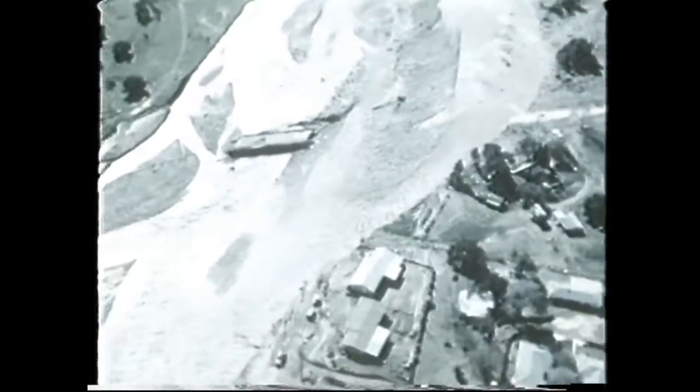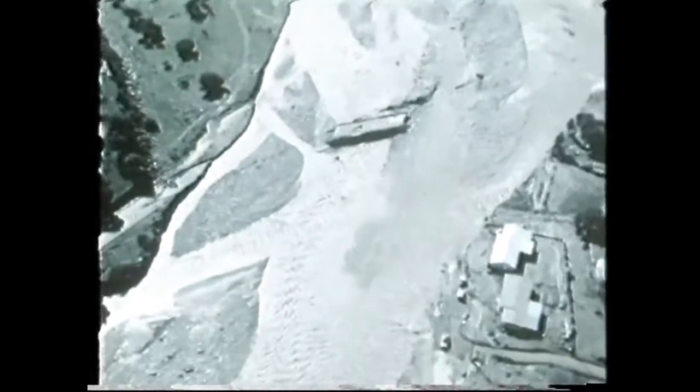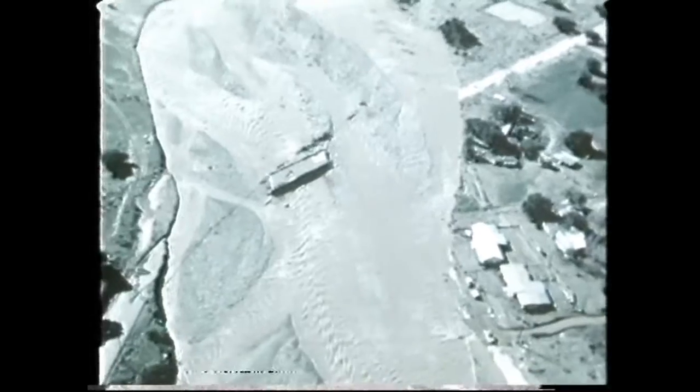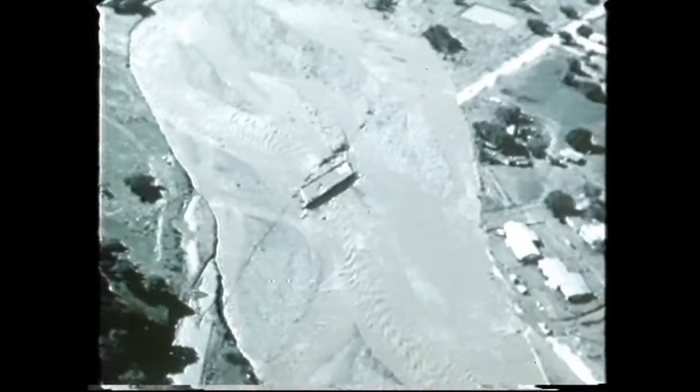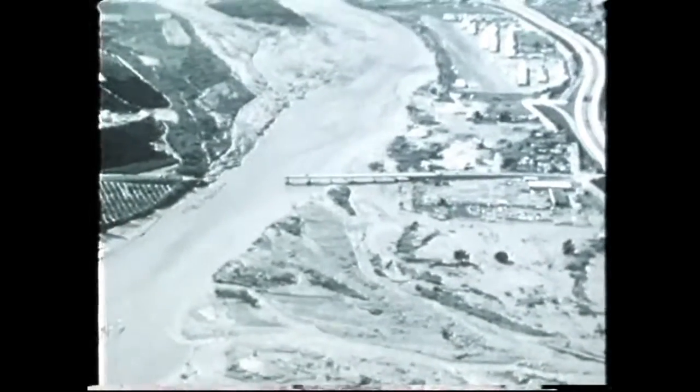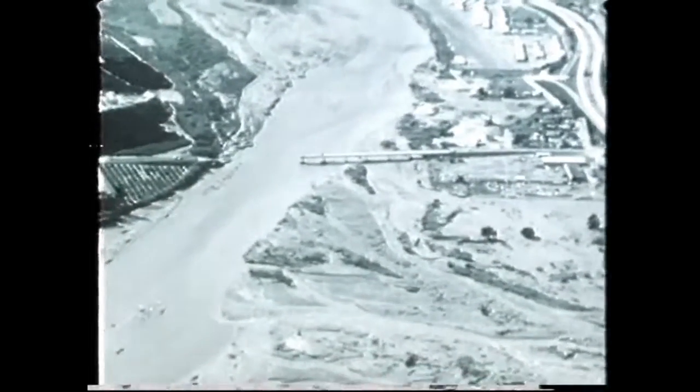River channels had been enormously enlarged. Here, for example, the bridge over the river withstood the flood. The approach roads on either side were washed away. In the face of devastation on this scale, the need for monitoring and early warning is obvious.